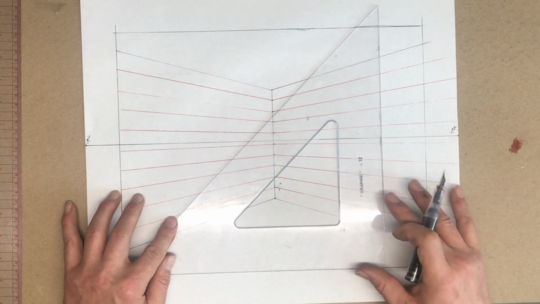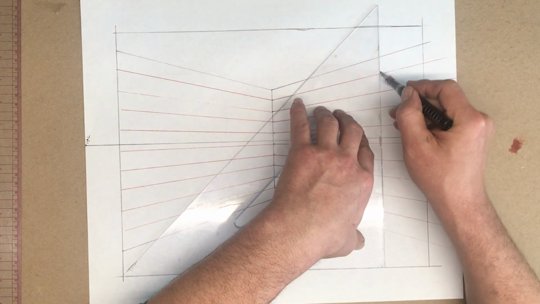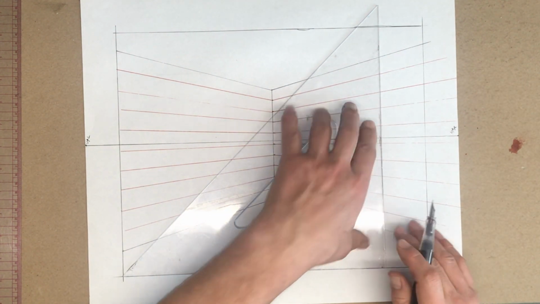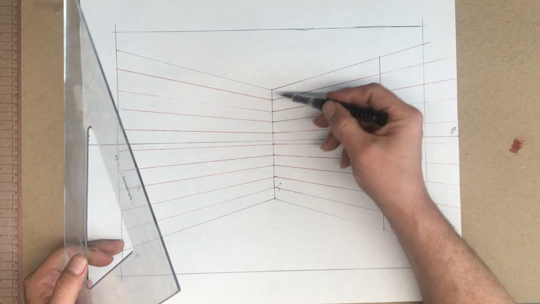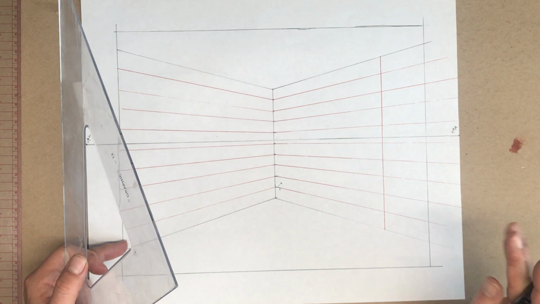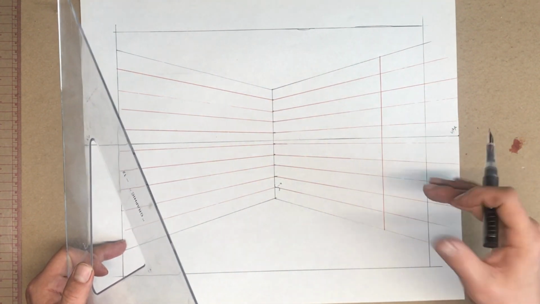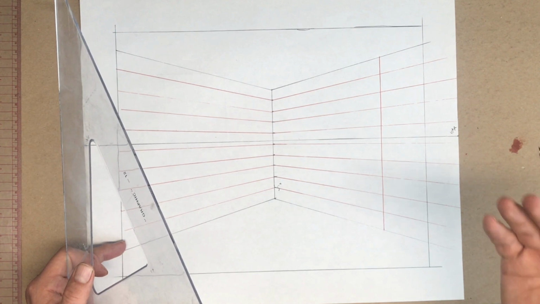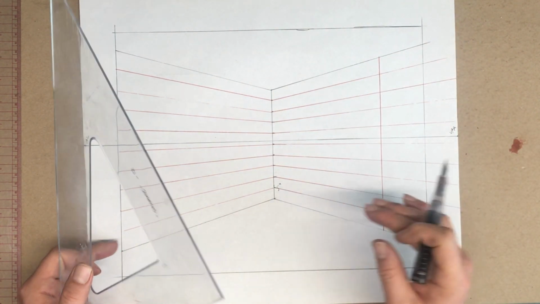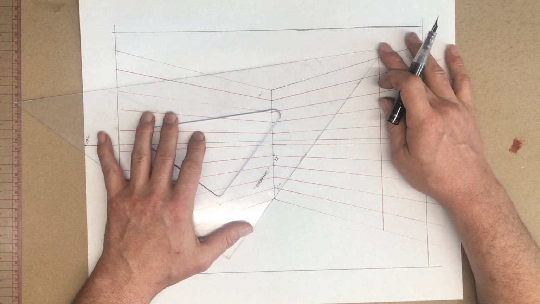Again, this is the only place where you're eyeballing. Let's draw a vertical line so that we have a square right here. Now, let's divide this entire section into little squares by running a diagonal.